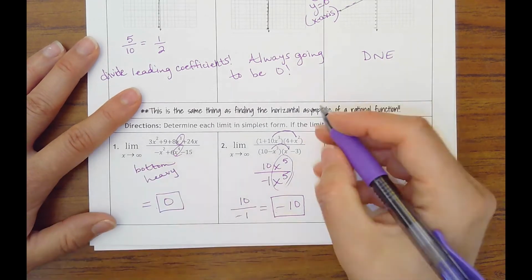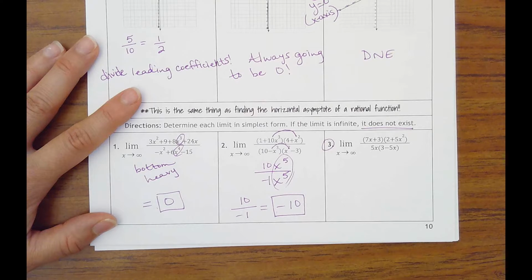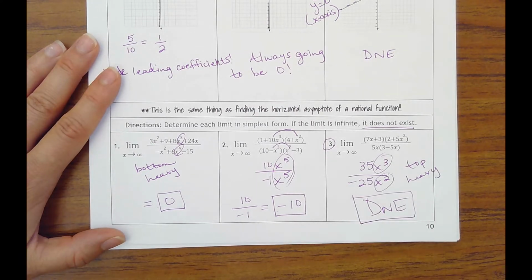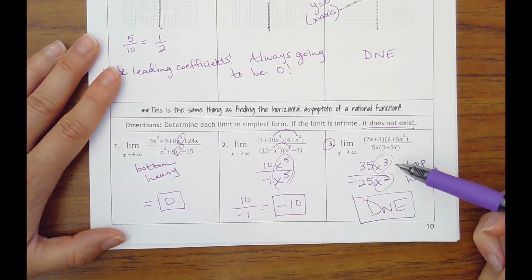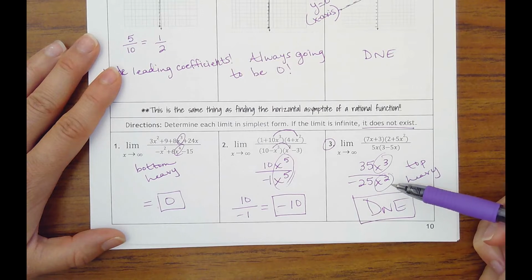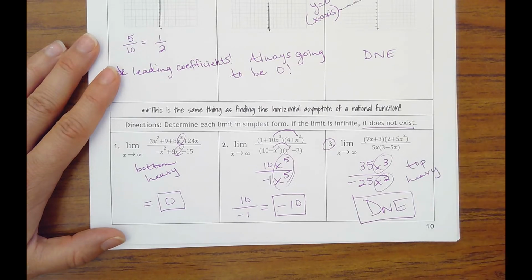Okay, I'm going to let you try number 3. When you FOIL what you need to, you get a cubed over a squared, and it is top heavy, so this automatically does not exist. It would have a slant asymptote.